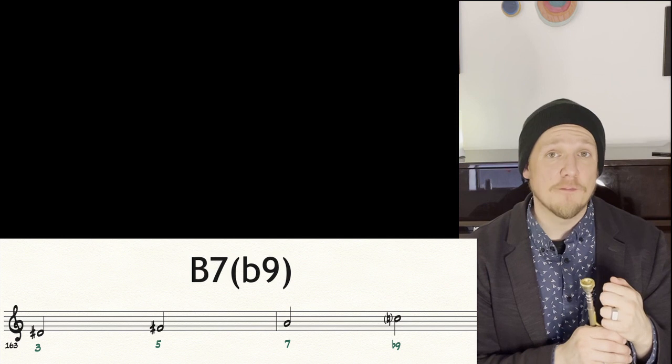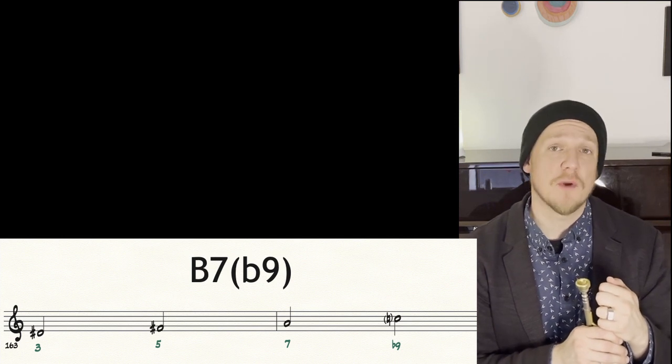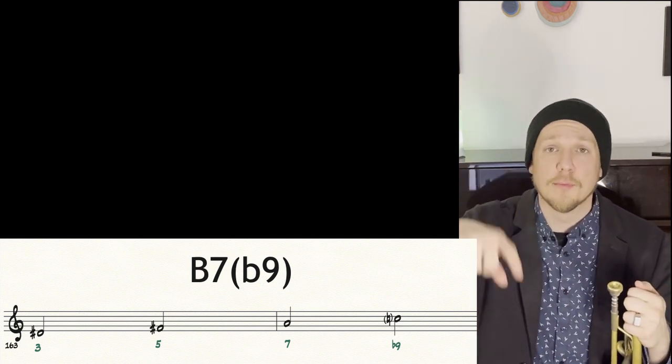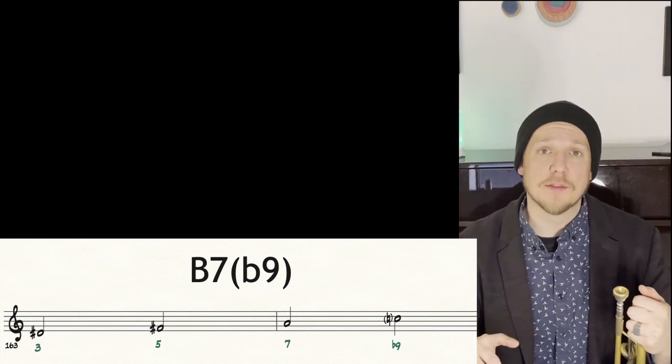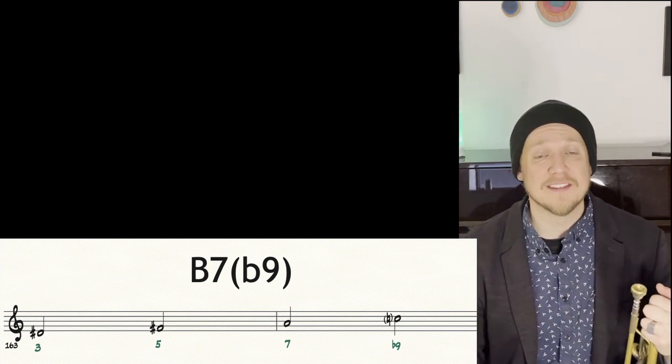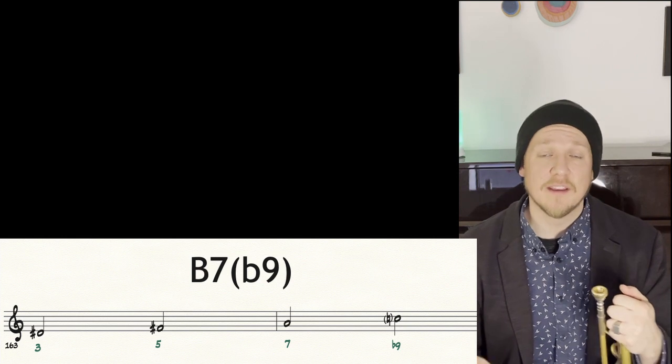Now we're going to look at E flat as the 3rd. So we're going to flip the pitches around. Since they're symmetrical, we're just going to take the C and put it on top. E flat is going to be the 3rd. So if E flat's the 3rd, really we're talking about D sharp. So B7 is our chord.